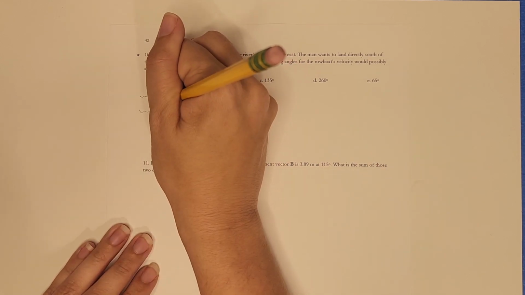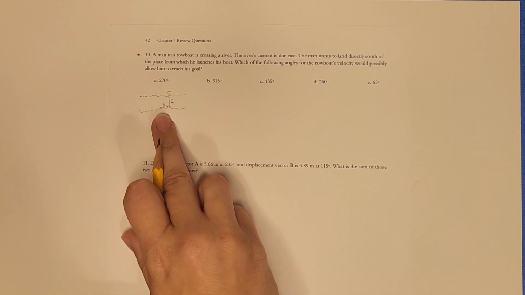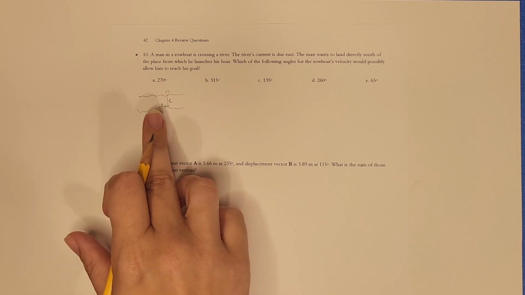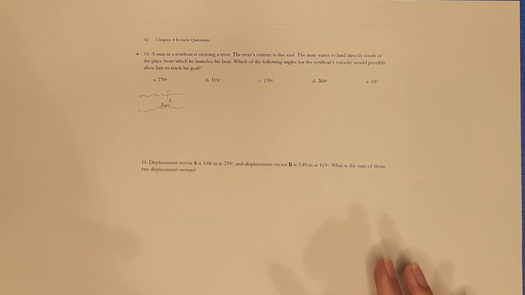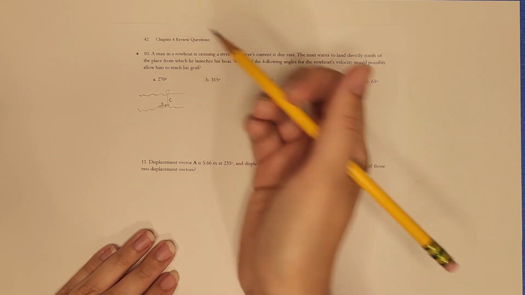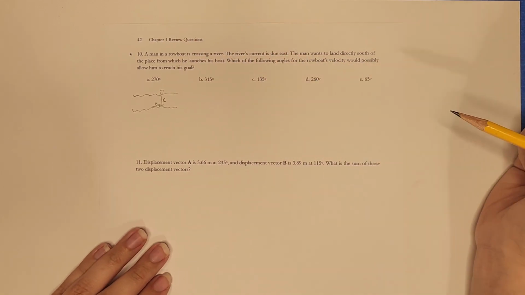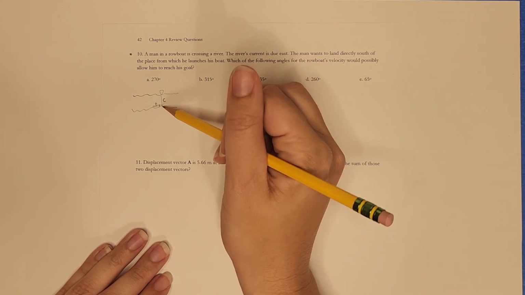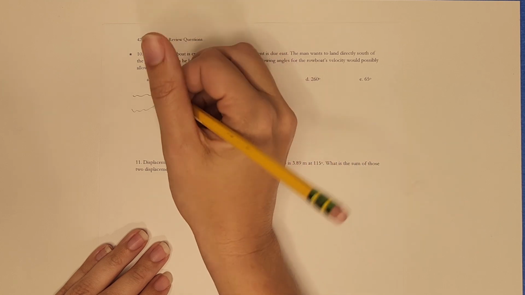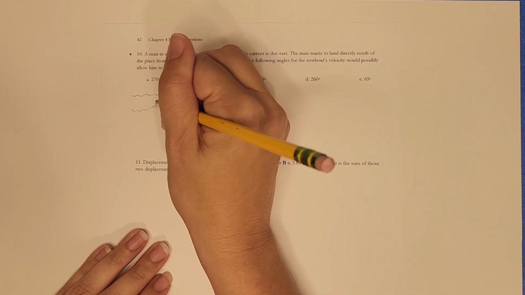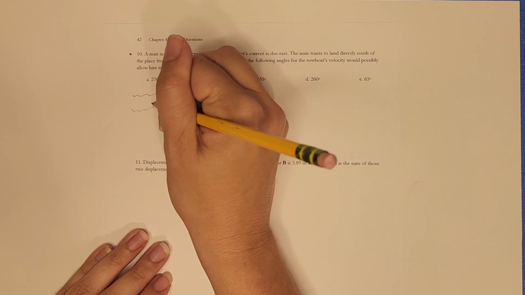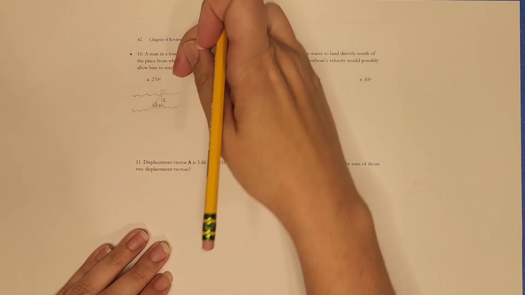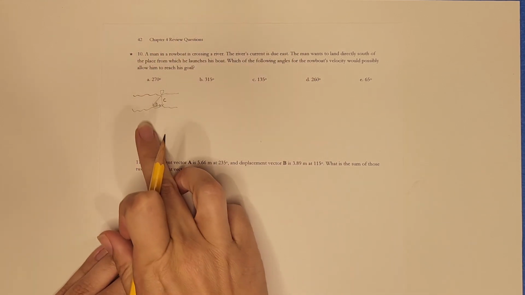So this is B. We don't really know what the magnitude of any of this is really, but we'll go ahead and draw it, okay? So this is what's happening. And so we know then that to get from here to here, we're going to have to actually move this direction, right? Because the current will be pushing the boat as it goes across, okay?